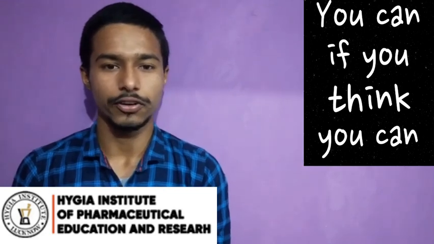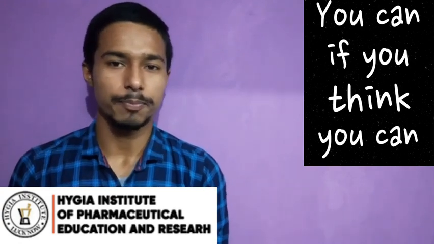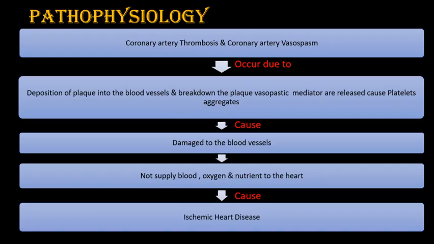Now we see the pathophysiology of ischemic heart disease. So let's see how its pathophysiology works. Coronary artery thrombosis and coronary artery vasospasm occur due to deposition of plaque in the blood vessel, and the breakdown of the plaque releases vasospastic mediators. These cause platelets to aggregate, which causes damage to the blood vessel and it does not supply blood, oxygen and nutrients to the heart. Due to this, ischemic heart disease is caused. So this is the pathophysiology of ischemic heart disease.